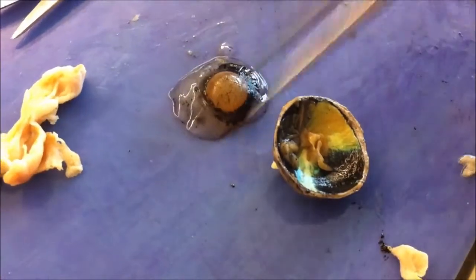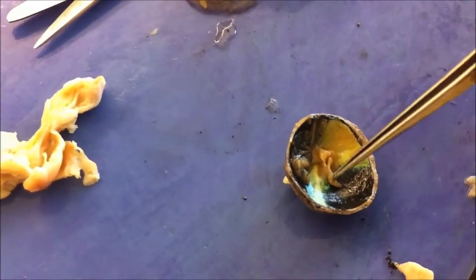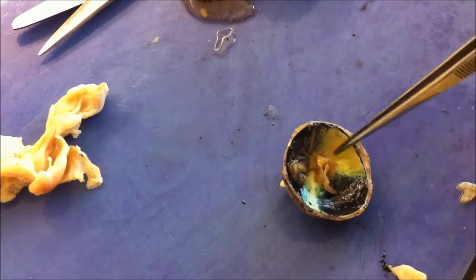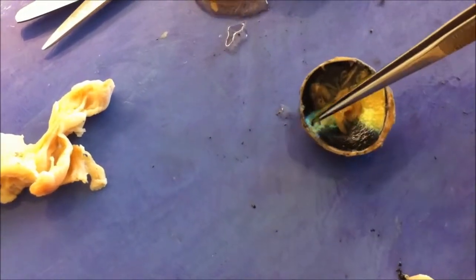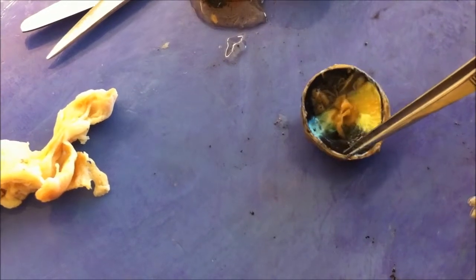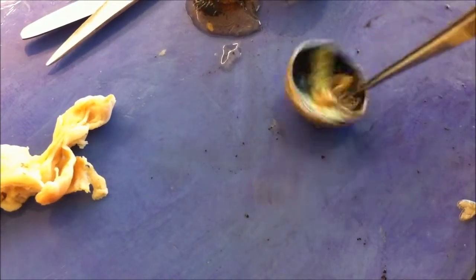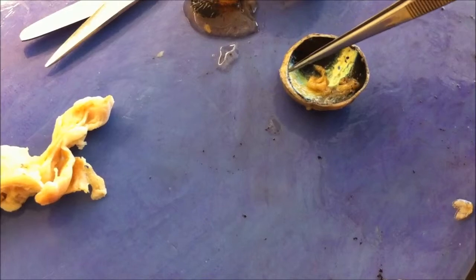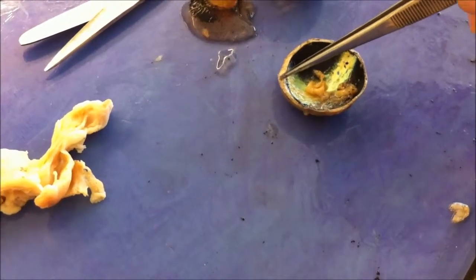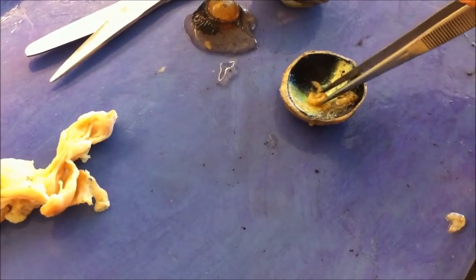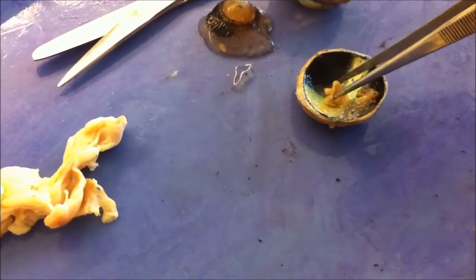Here in the posterior chamber, we have the tapetum lucidum, which is the green. The choroid layer is the black. Sclera, choroid layer, and the retina.